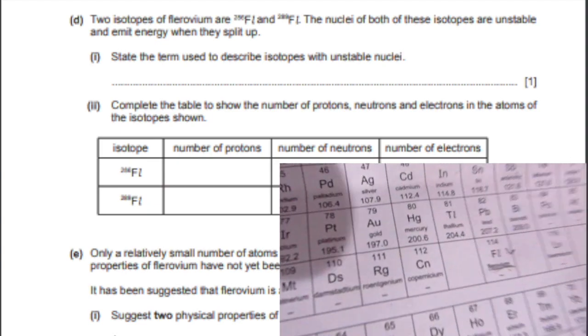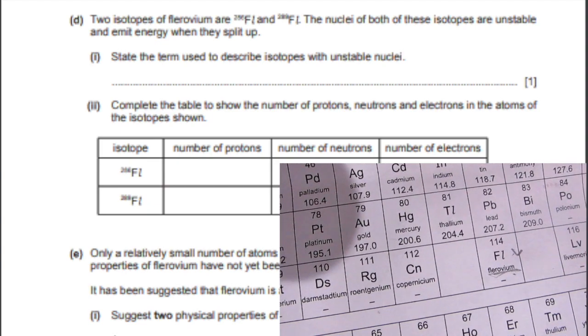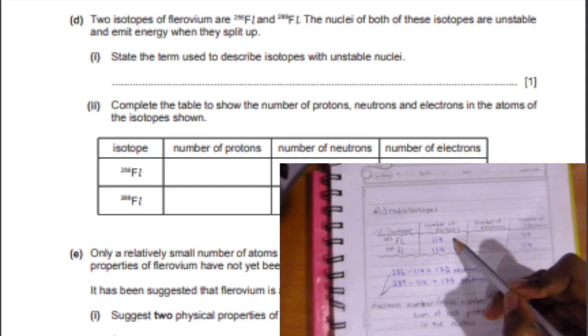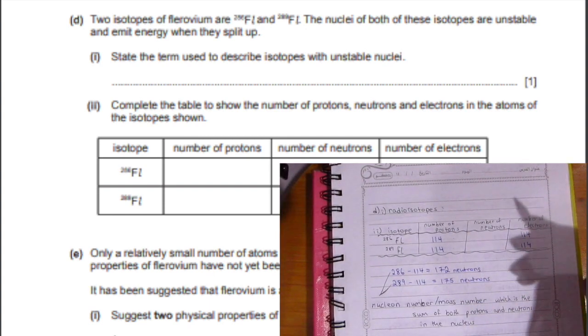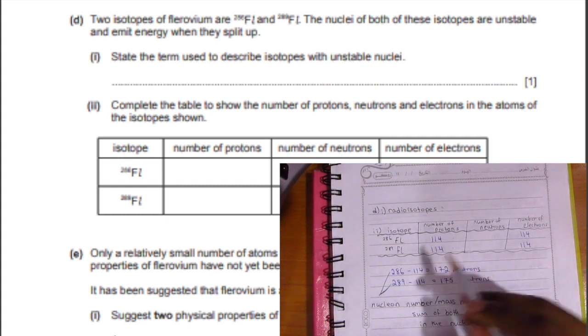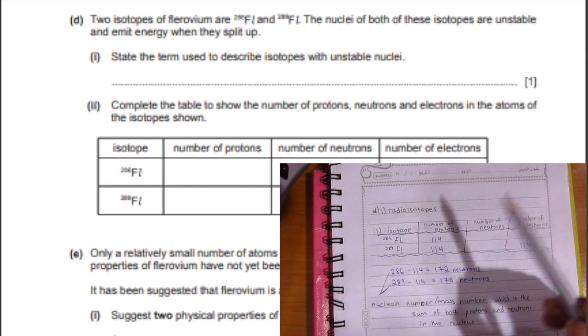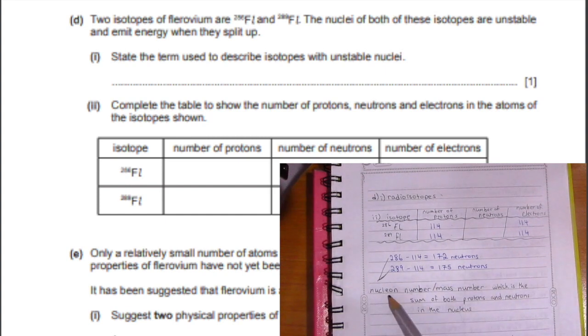Now we're going to complete the table to show the number of protons, neutrons, and electrons in atoms of the isotopes shown. So for flerovium, the number of protons is 114 for both. Number of electrons is going to be exactly the same. Now with isotopes, it's the neutrons that are different. So 286 minus 114 gives you 172 neutrons.